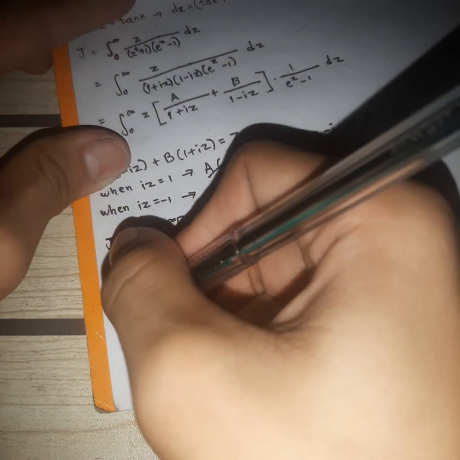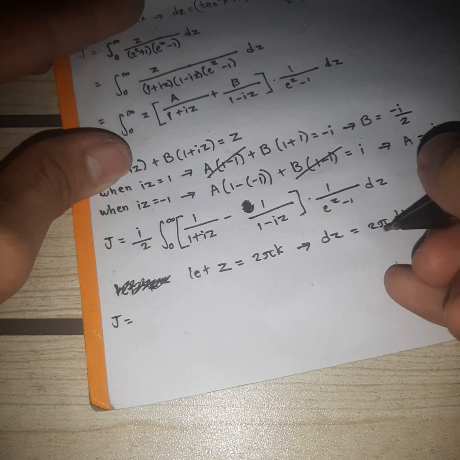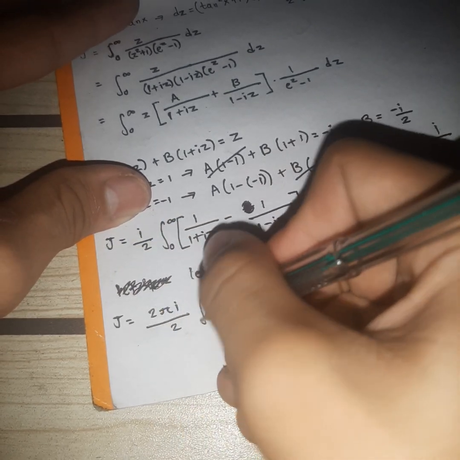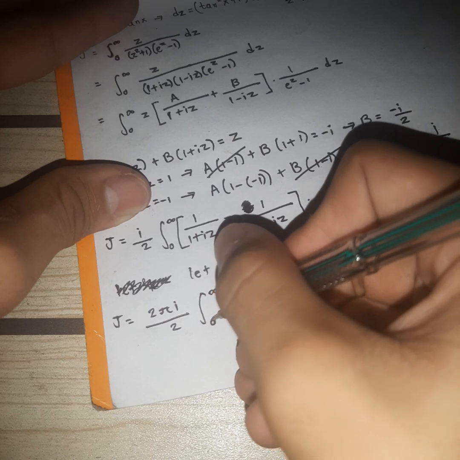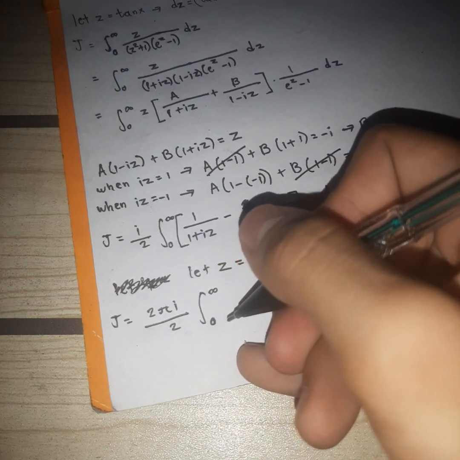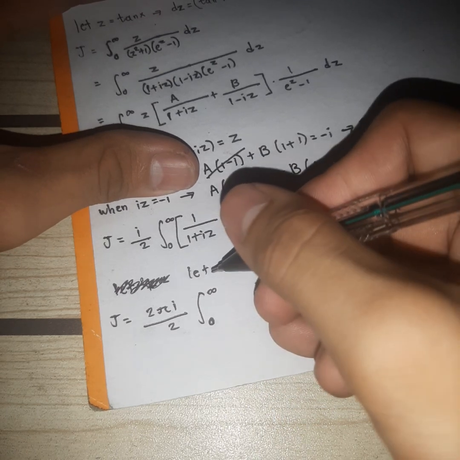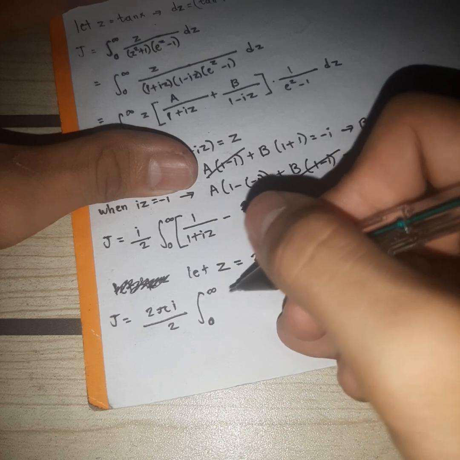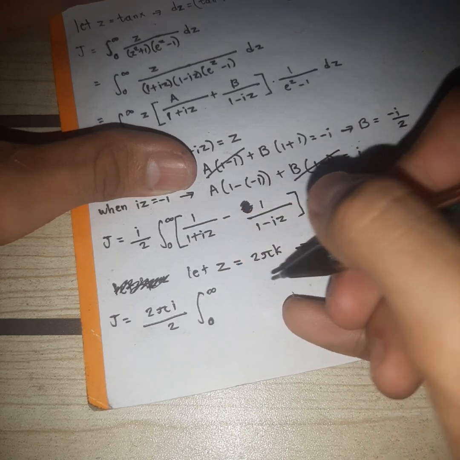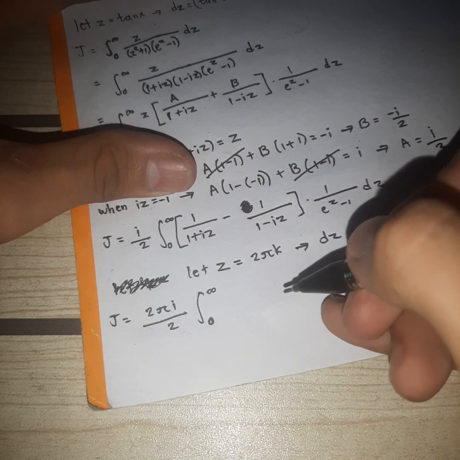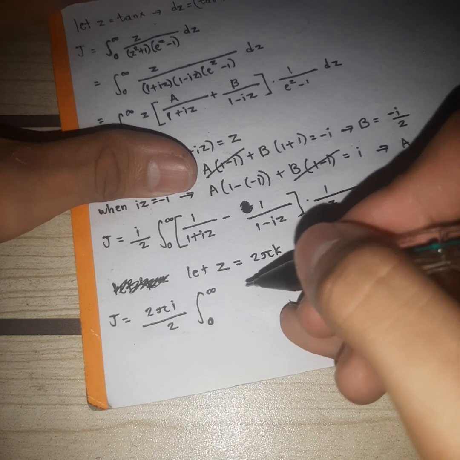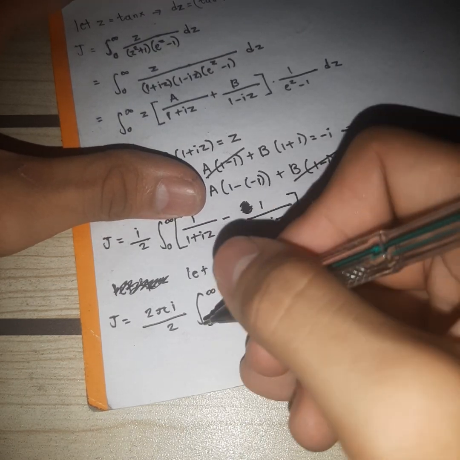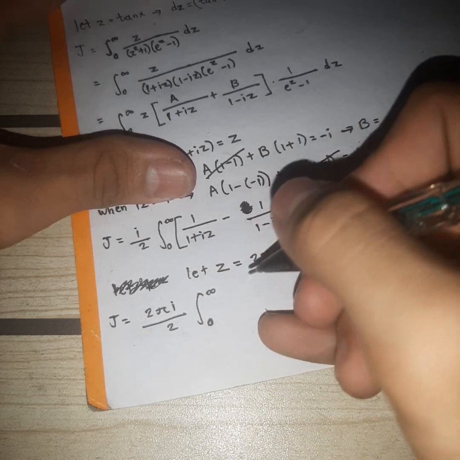Then now we have J is equal to 2 pi i over 2 times the integral from 0 to infinity. The upper and lower limits will not change, since if z approaches infinity, infinity over 2 pi is just infinity, since it is a very large number, and 0 over 2 pi is just equal to 0.